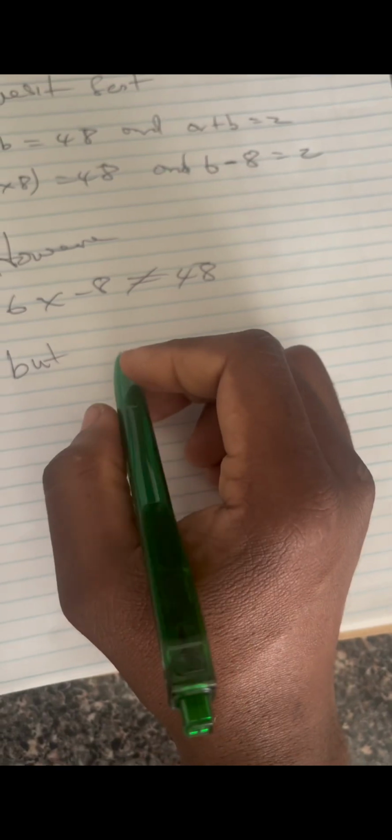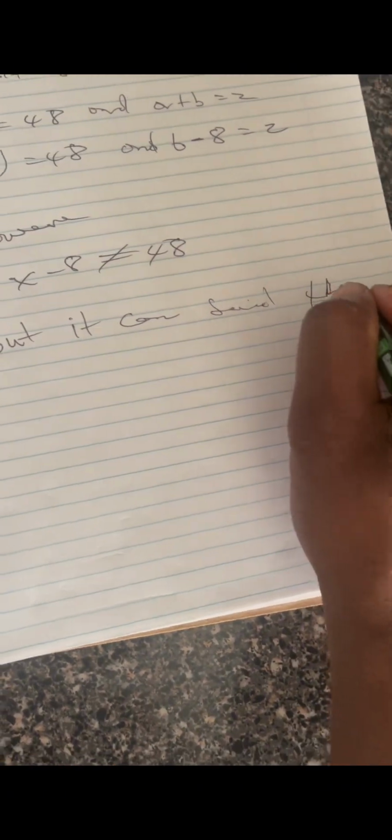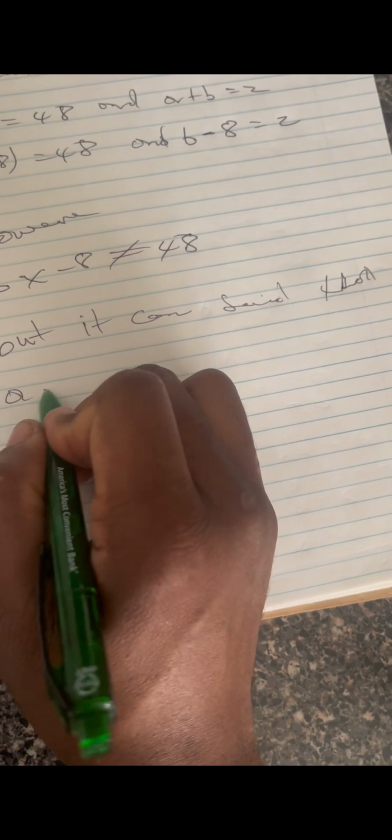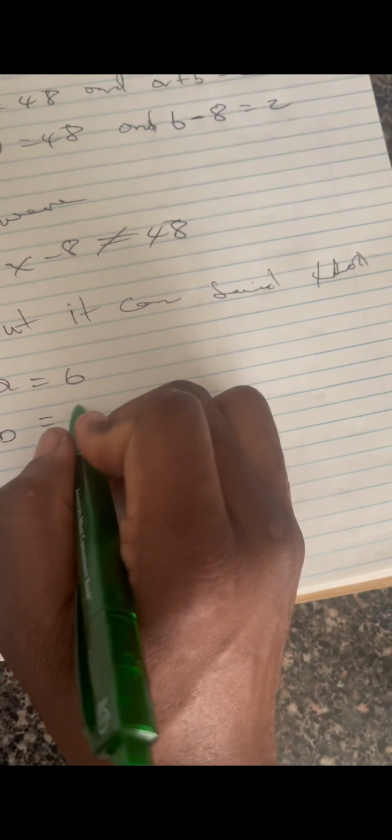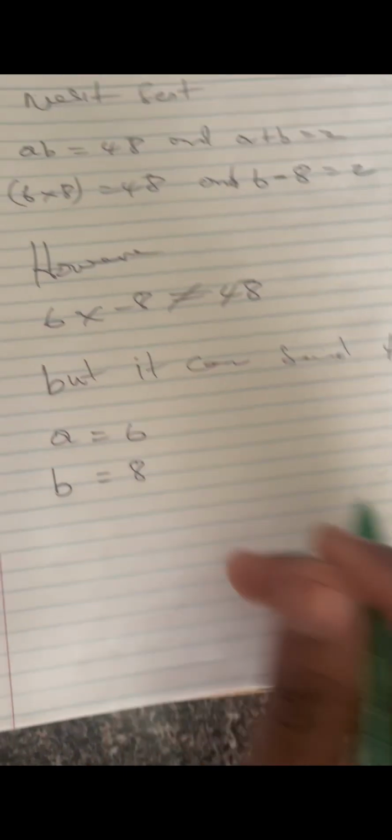Now, if we were to get a negative 48 or change the sign of the b plus a, then we will probably get a definite solution. But no, we're not getting a definite solution, guys. We will probably get a definite solution if we change the sign. Or maybe if we turn the sign into a variable. That's crazy, guys. So a equals 6, b equal 8. That's what we're using now, guys. That's what we're running with, okay?